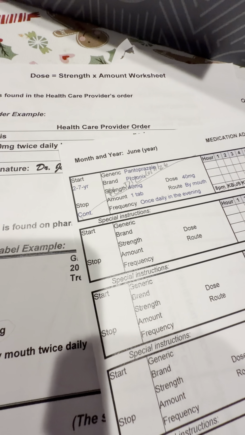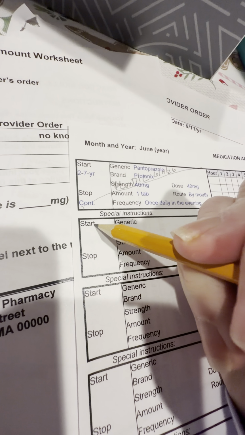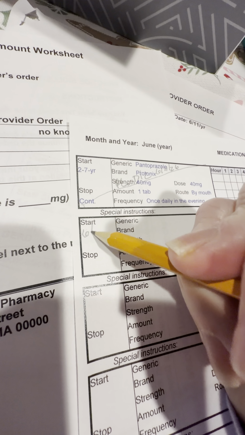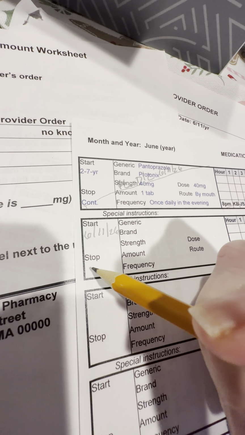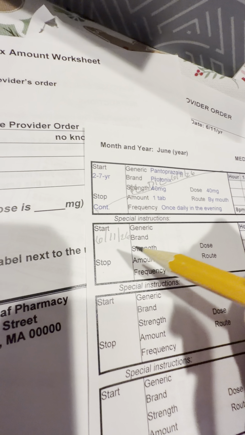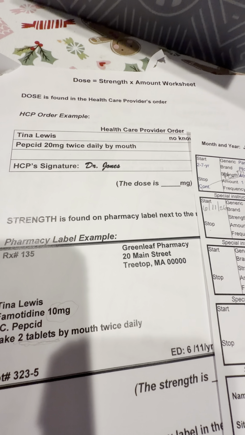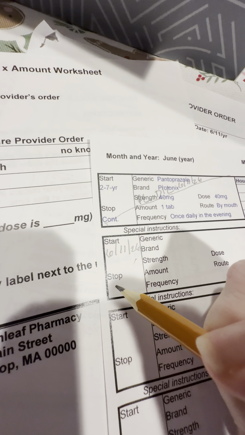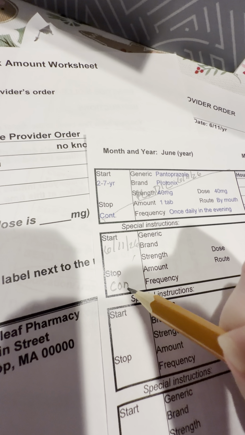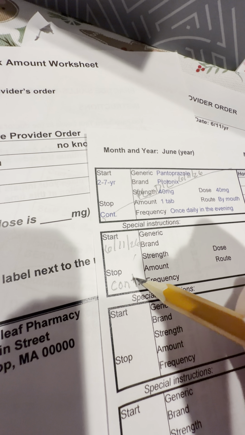So to transcribe, we're going to start it on today's date. And the stop date is going to be continuous because it does not say to stop it after so many days. So this is going to be continuous. So we're going to make sure that we write CONT dot, and that stands for continuous.